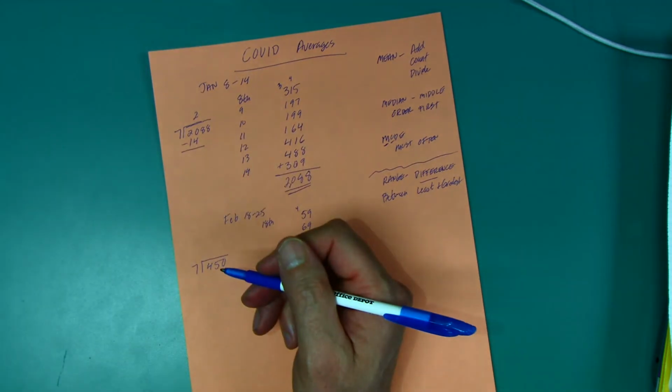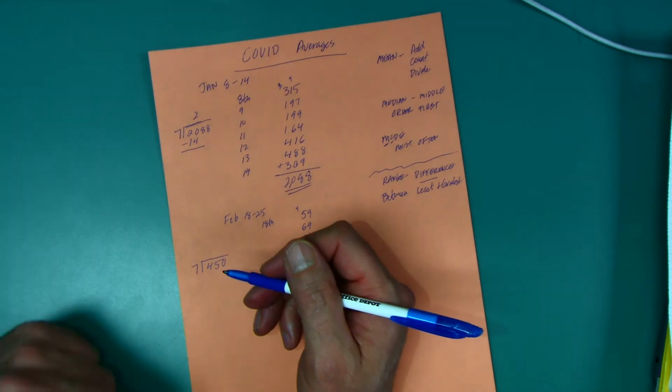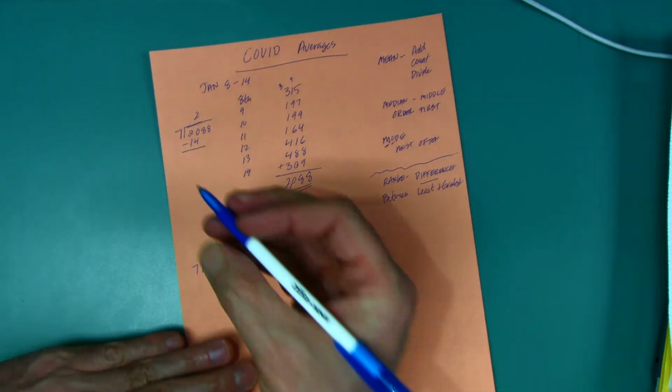Okay, you guys definitely need some more practice. I don't think you got enough of it in 4th and 5th grade with the long division.